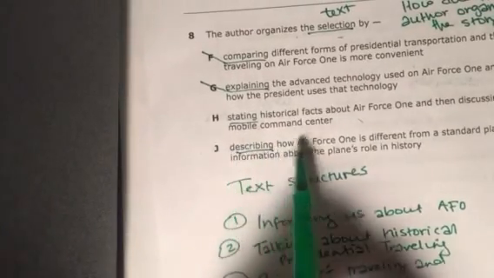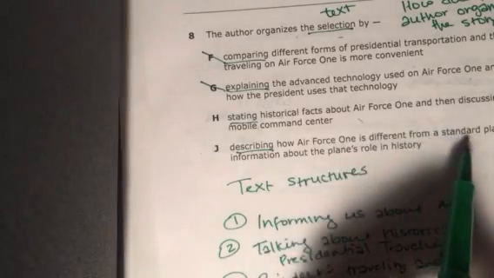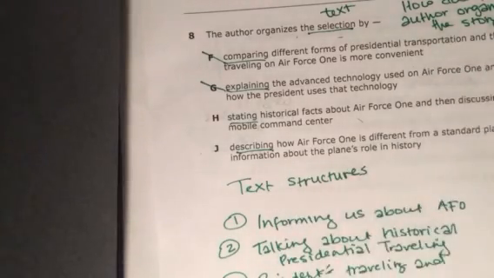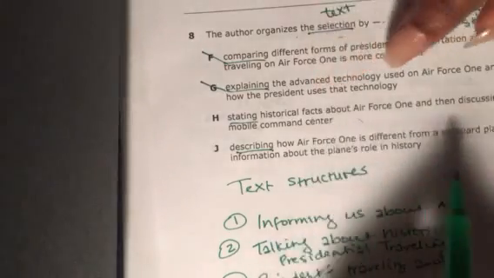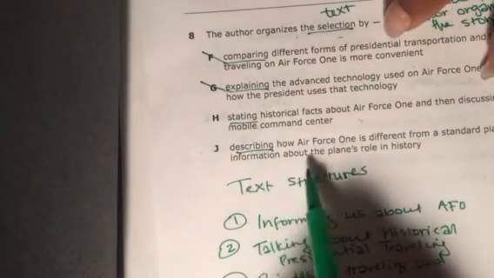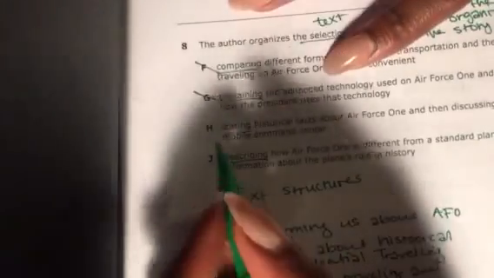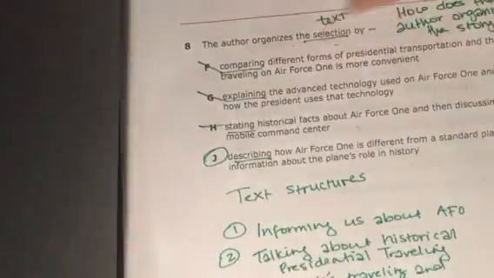This one says, describing how Air Force One is different from a standard plane. Oh my gosh. Informing us about AFO and how it's special. I think this is good so far. And then providing information about the plane's role in history. Boom. This is my answer. Like, come on, man. H, get out of here.